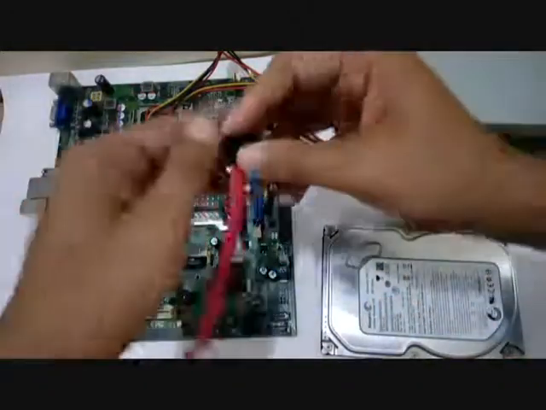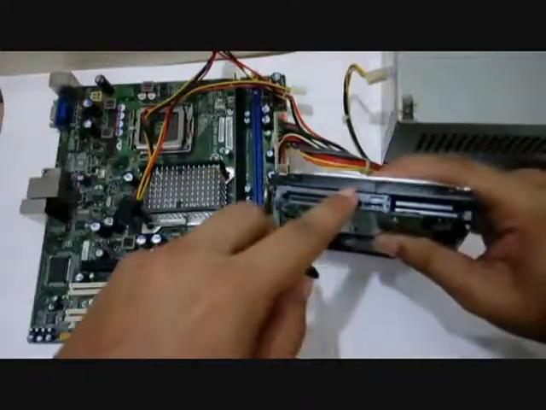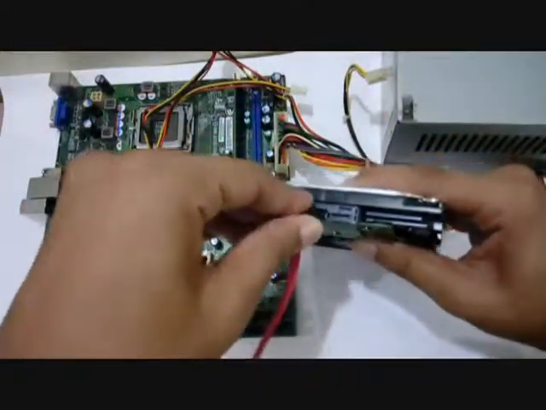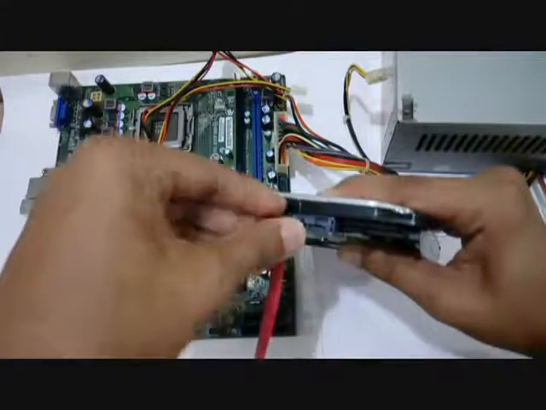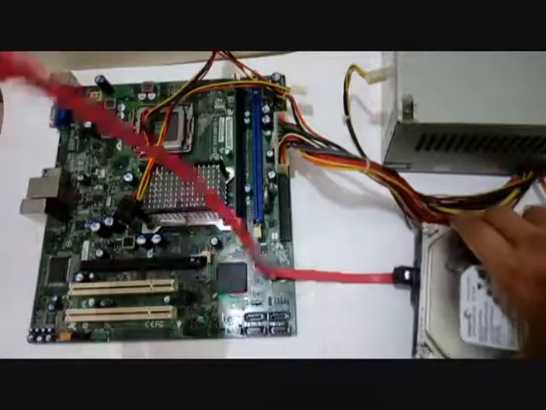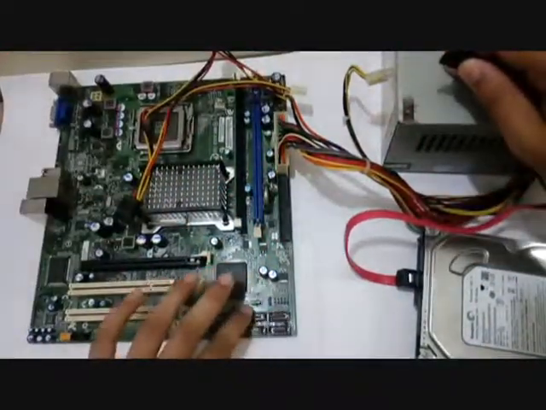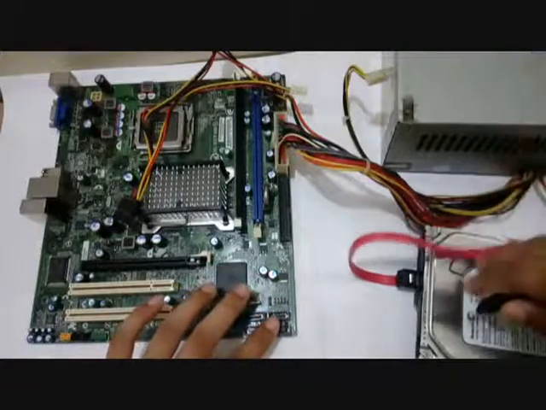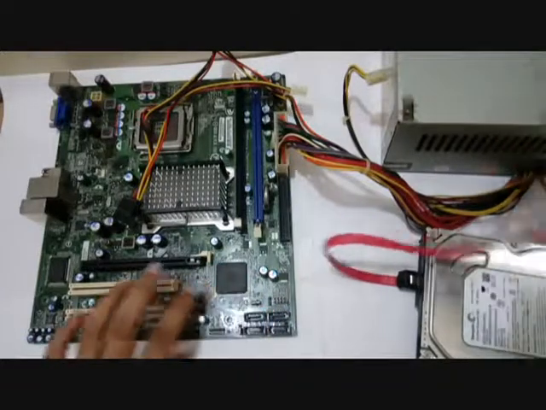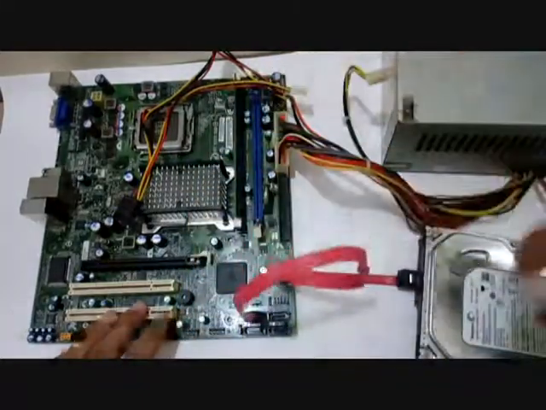As I've shown you, this is a SATA port. So I go ahead and connect the SATA connector over here, and then, as we have seen in the previous video, these are the SATA ports which connect the hard disk as well as the optical drive. So I can go ahead and just install the hard disk over here.